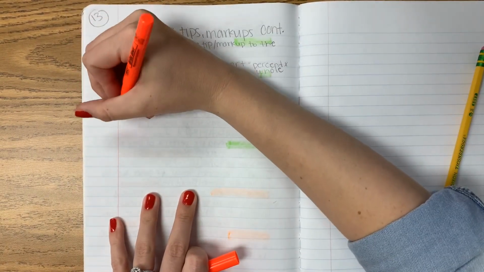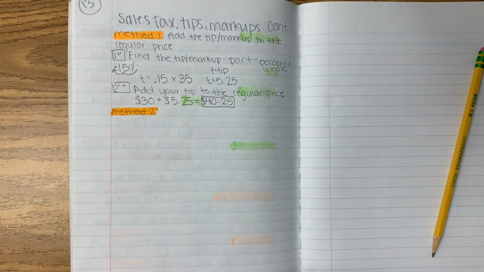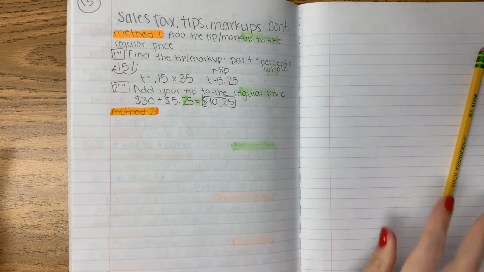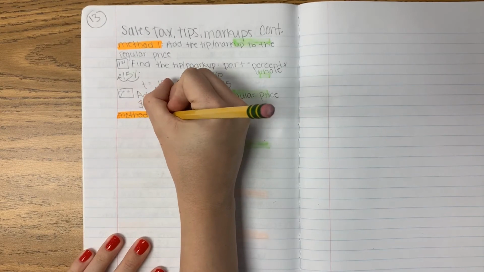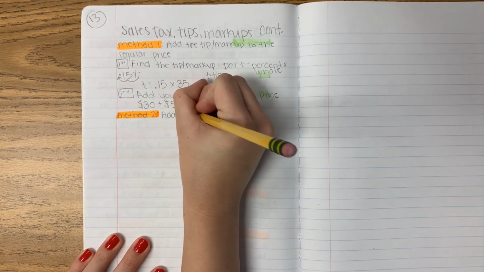Help your family members calculate the tip just for fun and kind of show them your skills. Because this is something that you're going to use pretty much for the rest of your life, which is why I love this part of our math. It is very realistic, and it's something that we will continue to use, and it's very applicable.